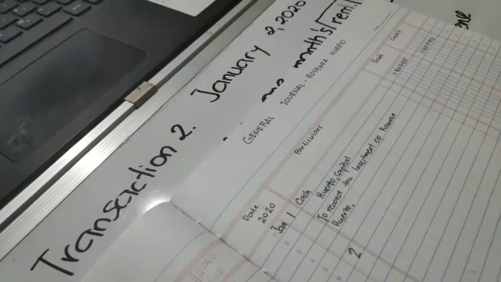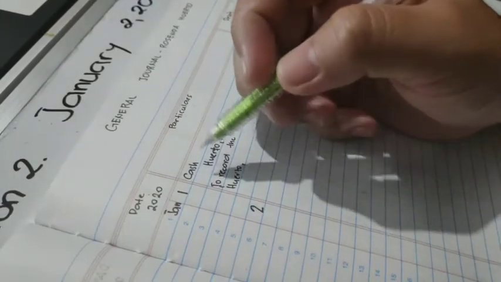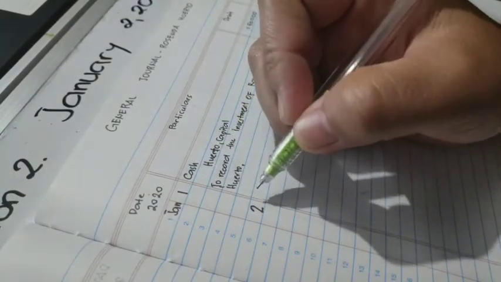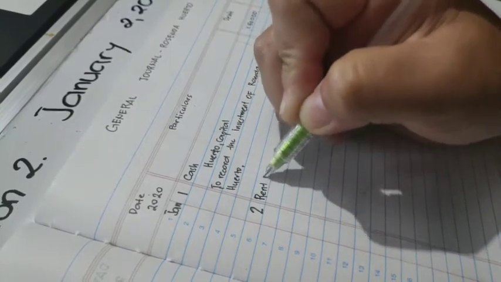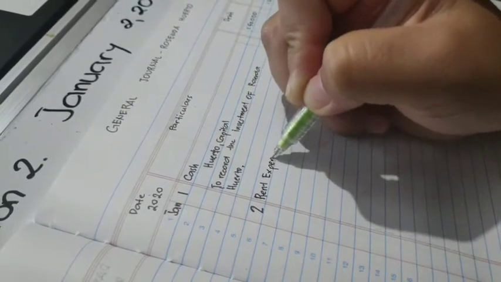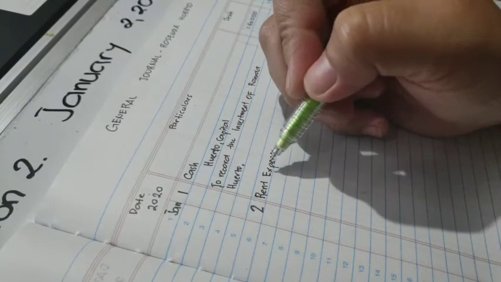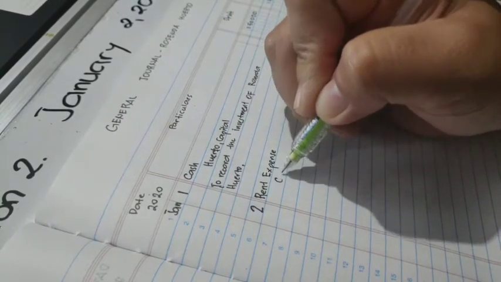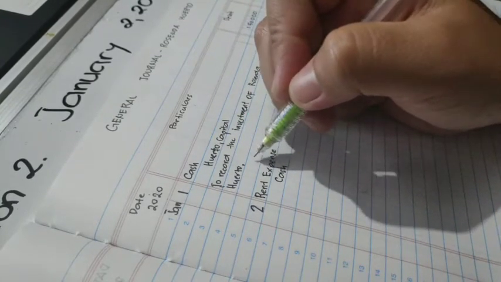So, cash is not always on the debit side. There are times it is on the credit side, especially if it is a decrease. The first account you write is the debit account, which is your rent expense. Next, you put your credit account, which is the cash, because it is decreasing and rent expense is increasing.